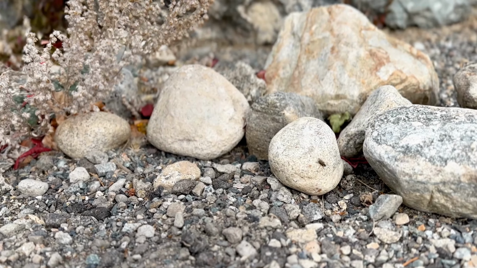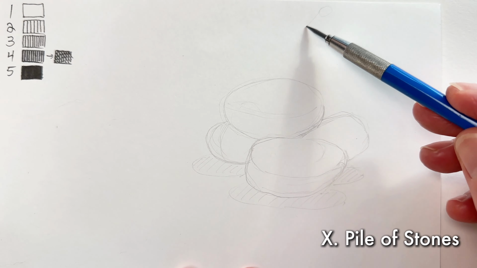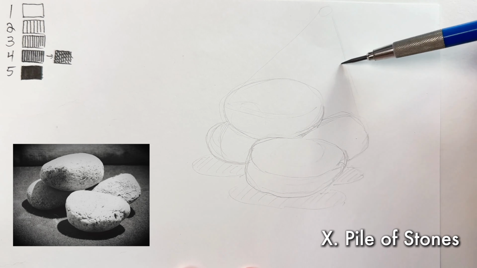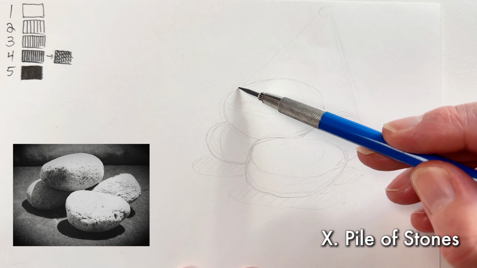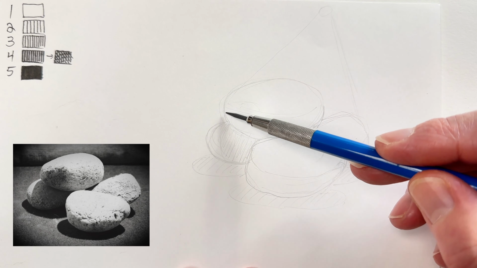But what if your scene has piles of stones? I've gone ahead and drawn a sample pile of stones from my reference. As you can see, the shading gets more complex. The taller stones, they block the light and cast shadows on the stones below.